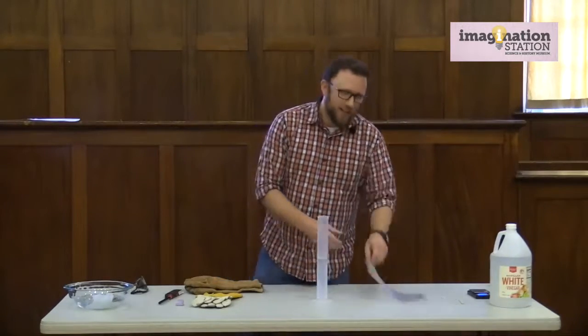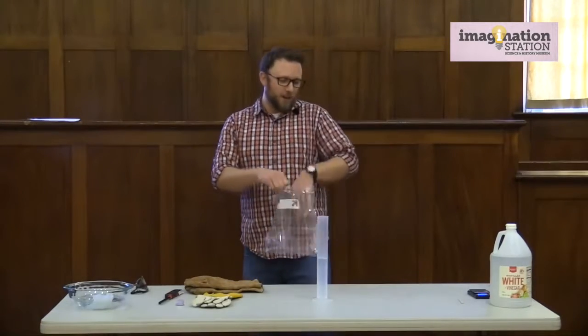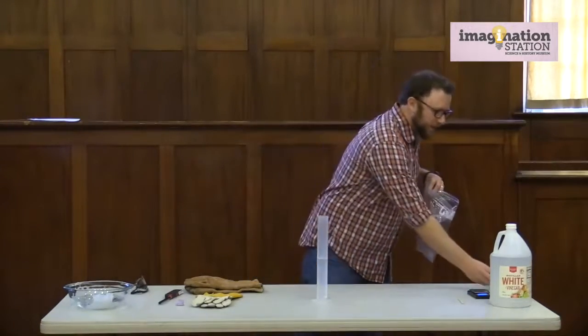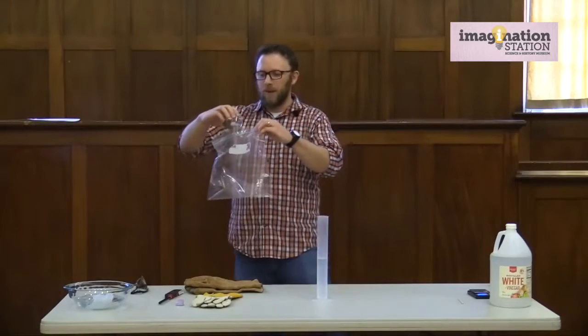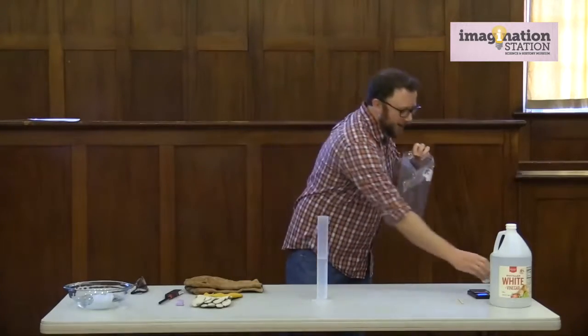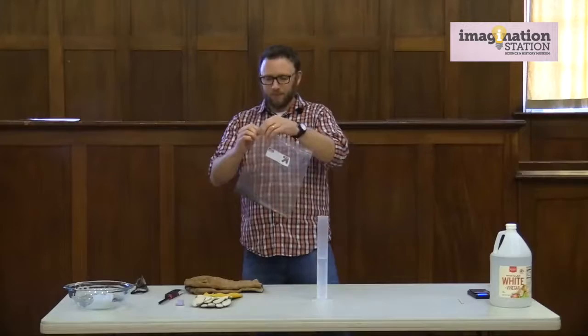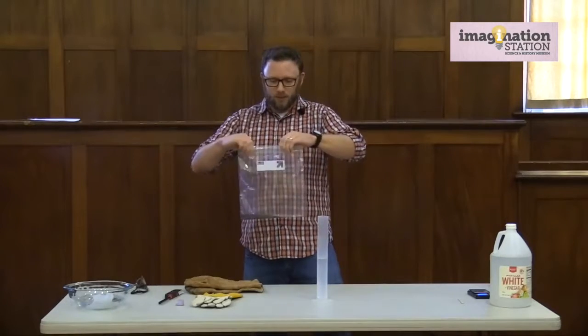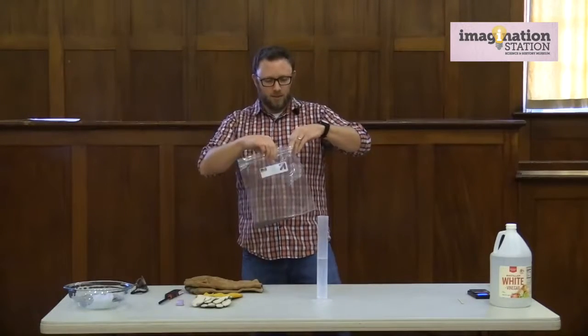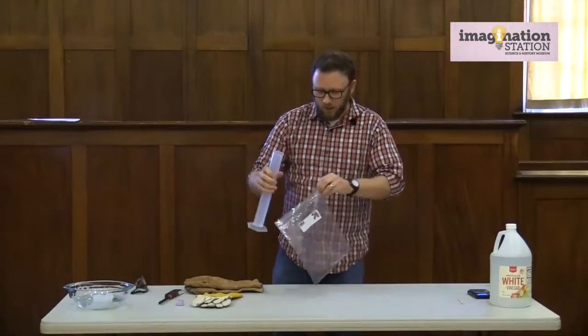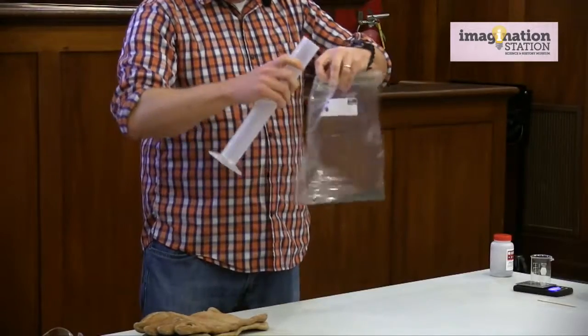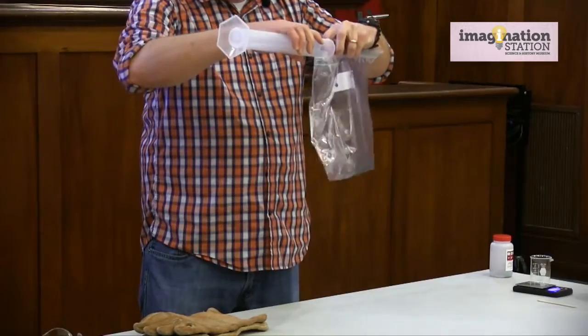So the next thing we're going to do is we're going to mix our two substances together. So first of all, I'm going to dump our magnesium oxide into a plastic bag. I'm going to close it up just a little bit. And then I'm going to very quickly pour in our vinegar.